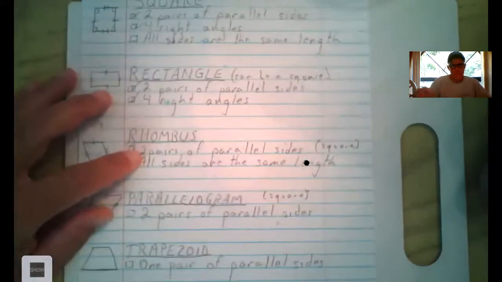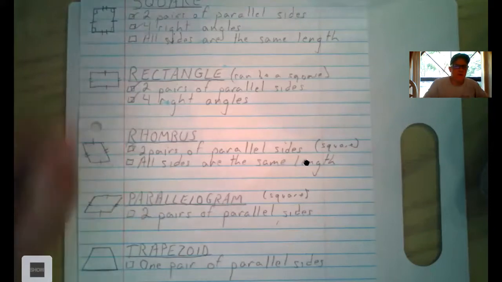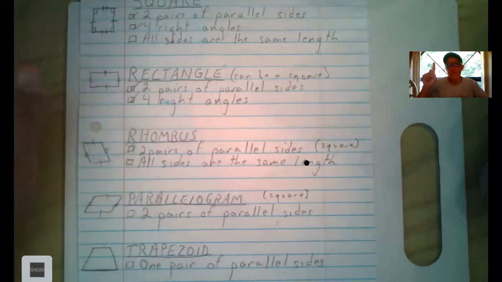Okay, last one. The trapezoid. The trapezoid is the lonely quadrilateral of the family. Very lonely. Because it is the only quadrilateral that has one pair. It can only have one pair of parallel sides.